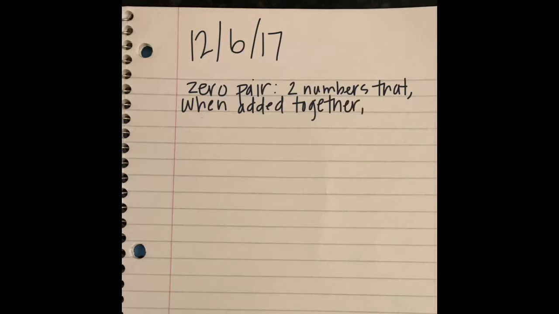So far, we have defined a zero pair as two numbers that, when added together, equal 0. Okay? The most popular zero pairs that we have been using have been the combination of a shaded triangle plus an unshaded triangle. We know that those two things being added together equal 0.